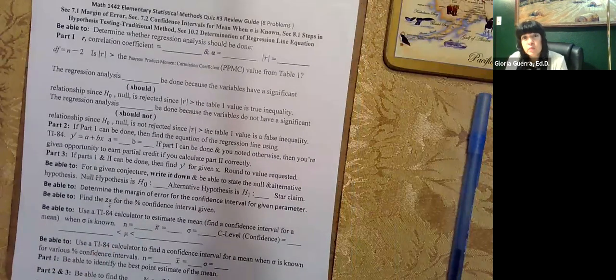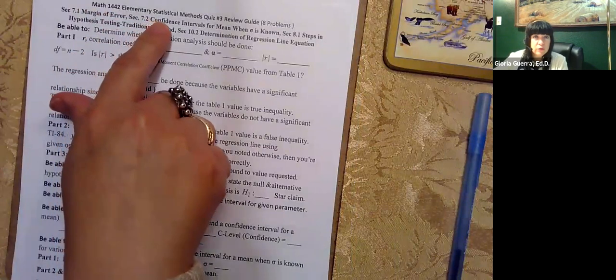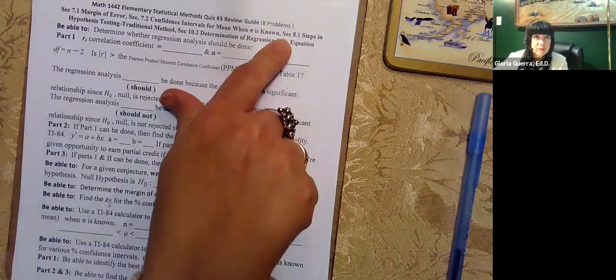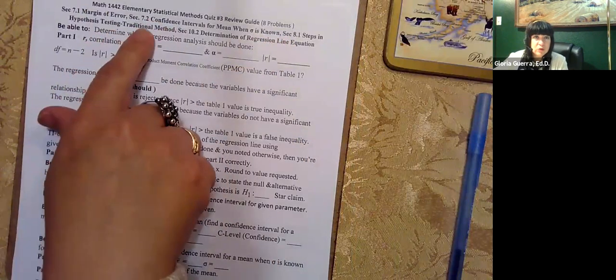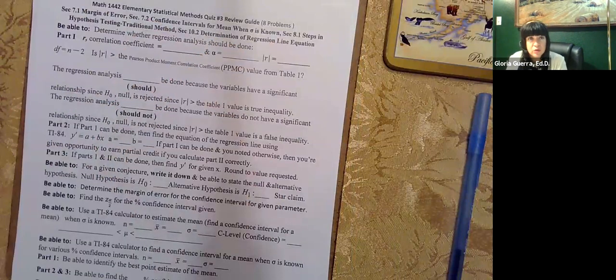So quiz 3 is timed in Connect Math. And the prereqs are you have to finish the homeworks with 60% mastery. So that would be 7.1, which is margin of error, 7.2, confidence intervals for the mean when sigma is known, Section 8.1, steps in hypothesis testing, traditional method, and Section 10.2, determination of regression line equation.